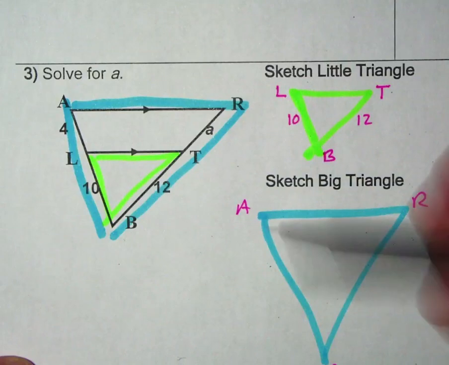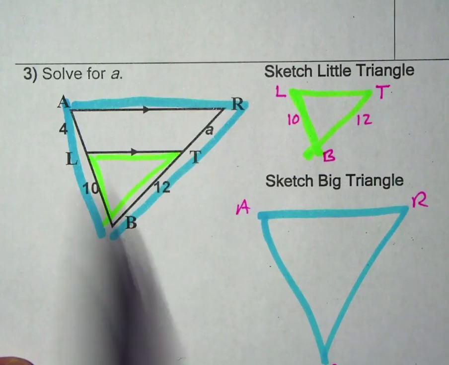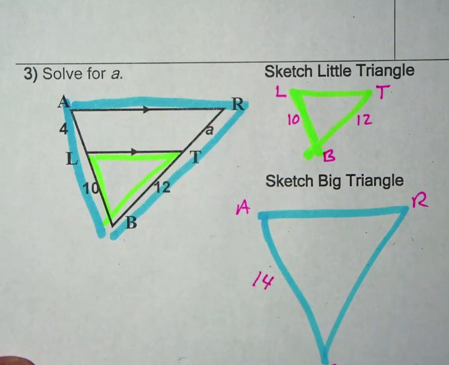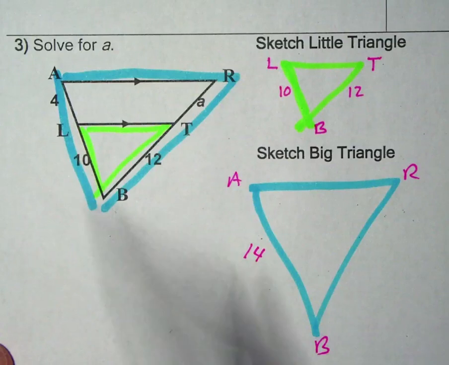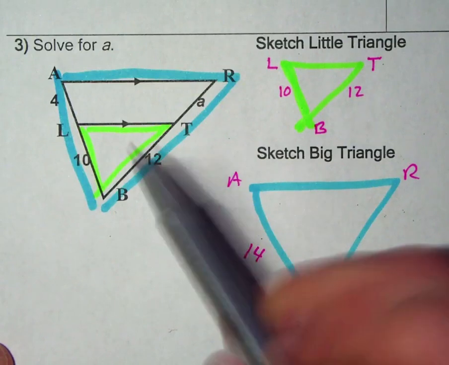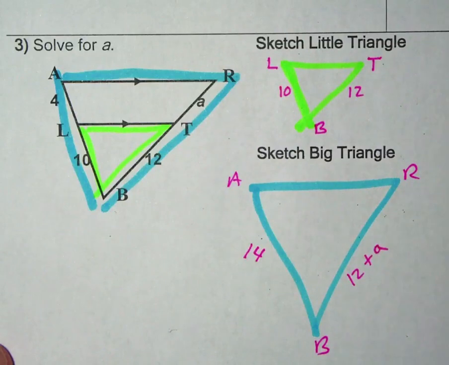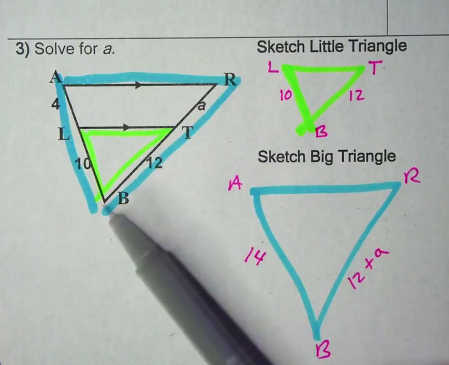How long, though, is this blue side? And you need to be careful. Look at this 4, look at this 10. So the length of this entire blue side, if you use the segment addition postulate, is going to be 14. I did that by adding the 4 and the 10. Now this side over here is going to be 12 plus A. Don't say 12A. It's not 12 times A. It's 12 plus. You add them up to get the full length.